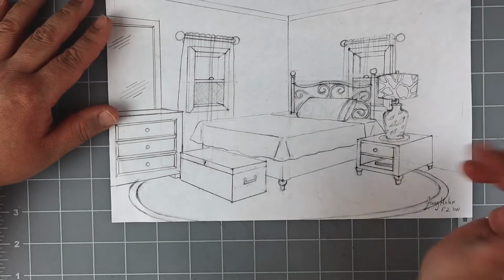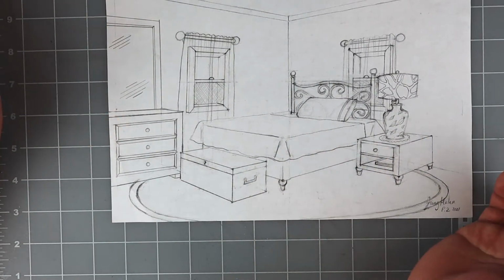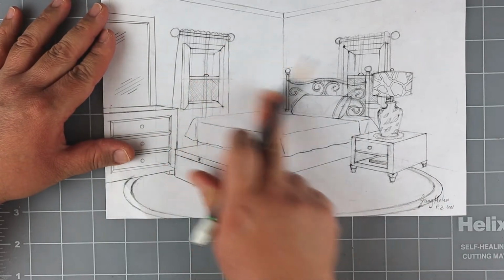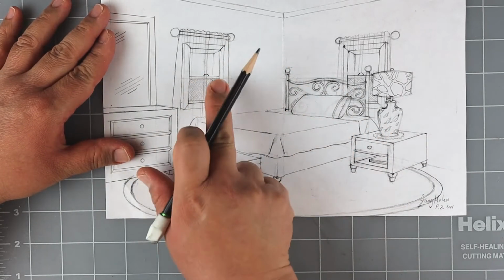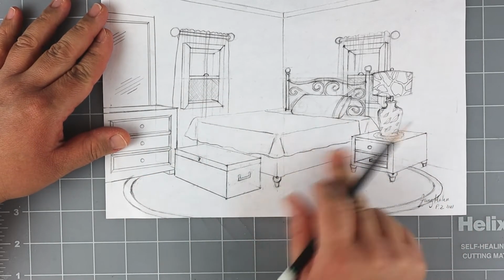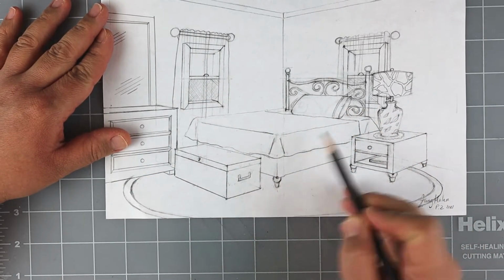Okay, so let us shade the blanket on the bed. Let's start with the blanket. So the darkest shading is going to be on the opposite side of this window, facing away from the window. So that would be this side of the bed right over here.